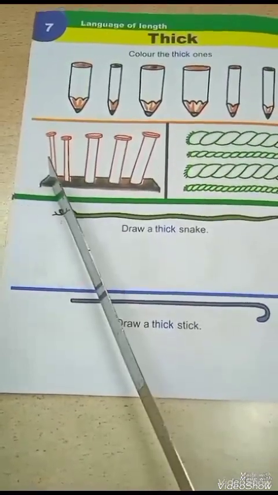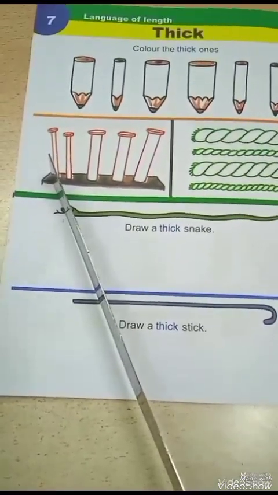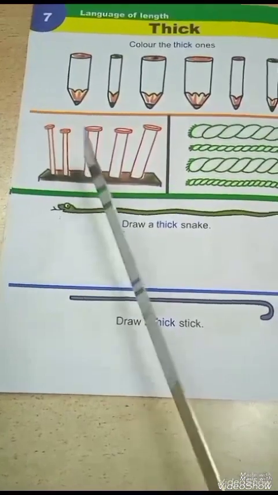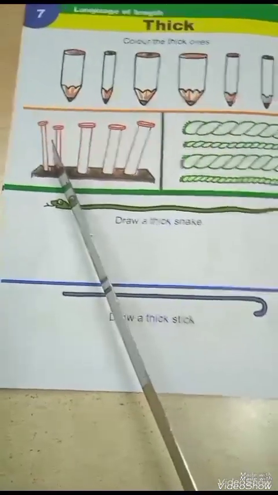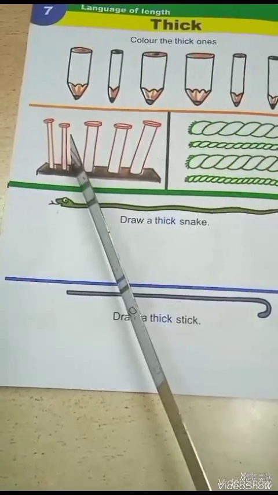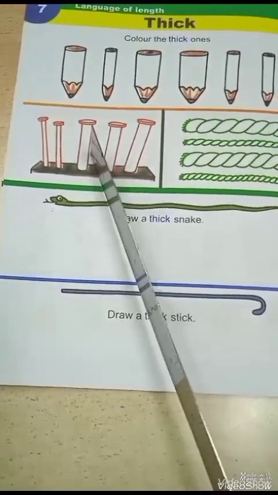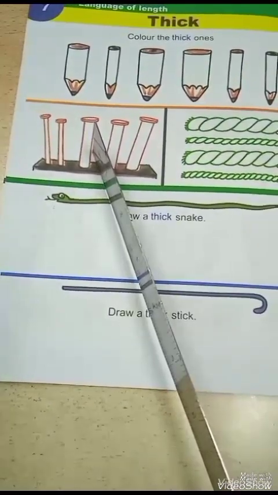Okay, is it thick or thin? Very good, this is thin. Is it thick or thin? You are right. Your answer is correct. This is thin. Is it thick or thin?